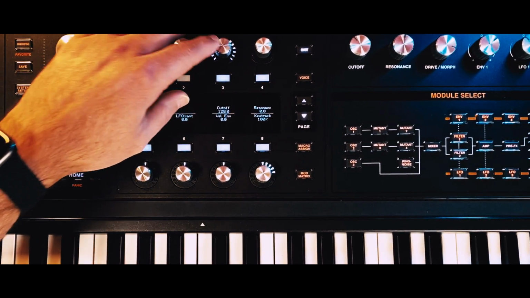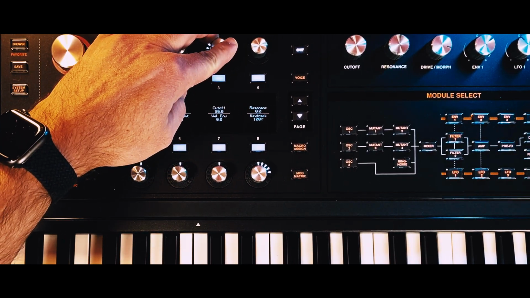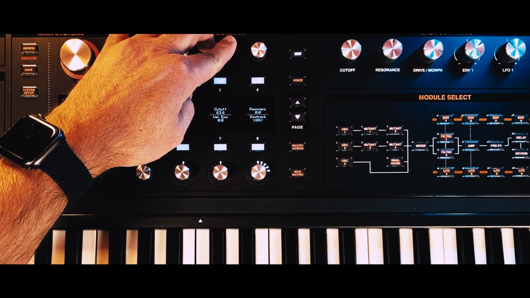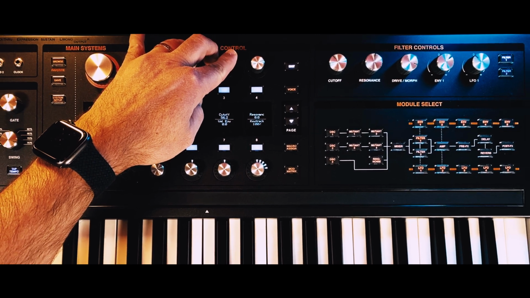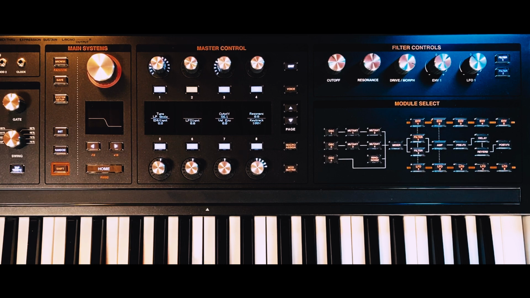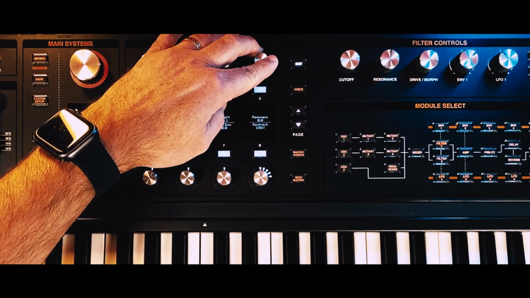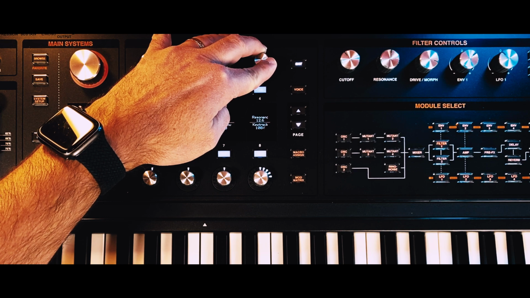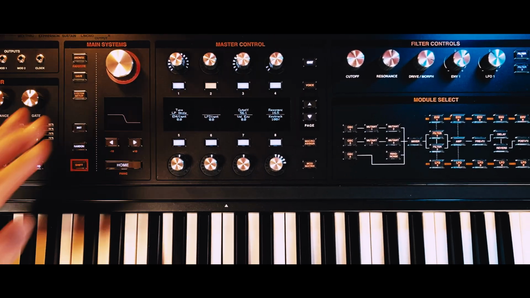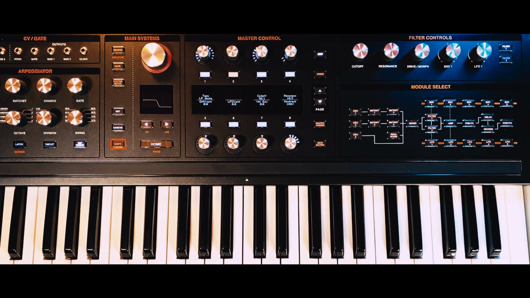We have to decrease the cutoff to about 55 here. Much more pleasant sound, but let's add some resonance to it. Better. And the other characteristic of this sound design is that every note that is played has an initial click to it.